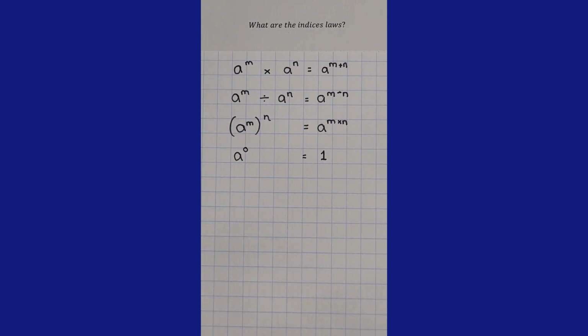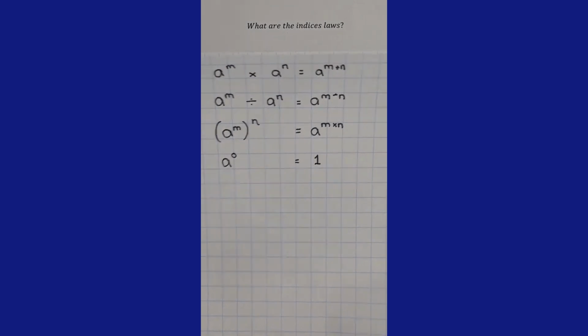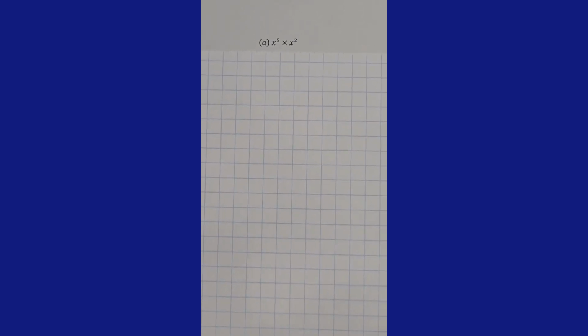So some of the really key index laws there. If you multiply the powers, the rule is to add them. If you're dividing the powers, the rule is to subtract. And when you're raising a power by another power, you would multiply the powers. So let's then develop that a little bit further and have a little look at the sorts of questions that we might get. So we'll start with this question.